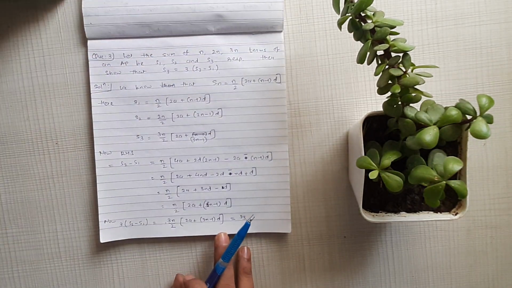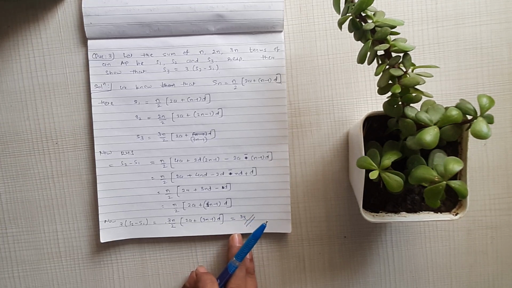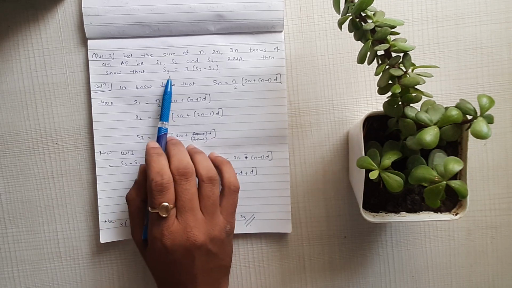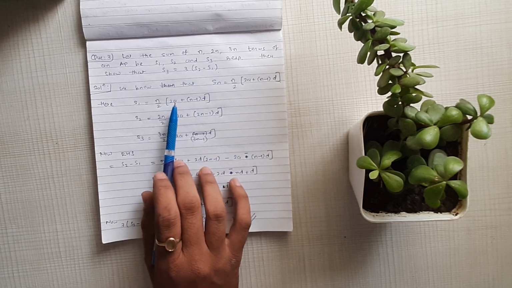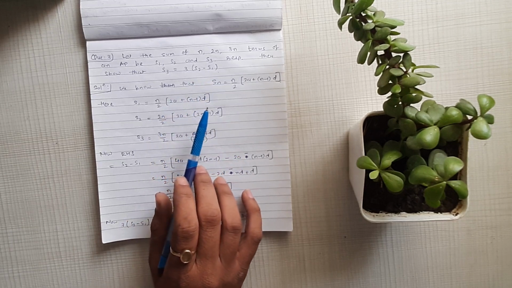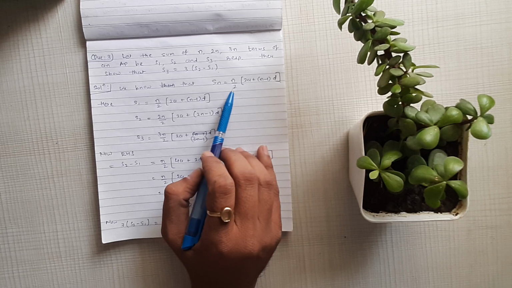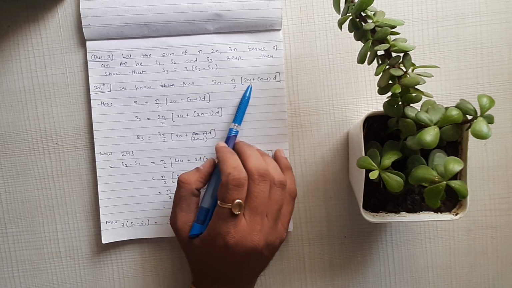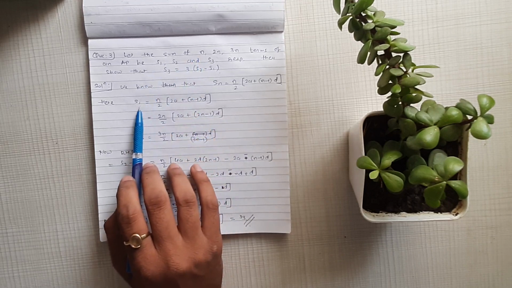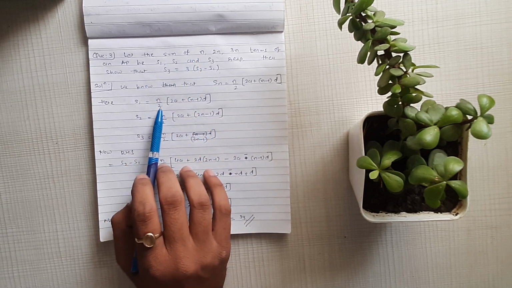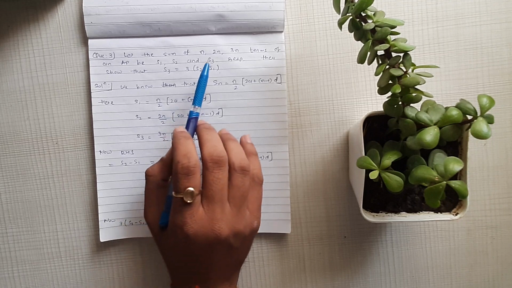Question number 3. Let the sums of n, 2n and 3n terms of an AP be S1, S2 and S3 respectively. Then show that S3 is equal to 3 times S2 minus S1. We know that the summation of n terms is denoted by Sn, equal to n by 2 bracket 2a plus n minus 1 into d. So the summation of n terms is denoted by S1, and I have written Sn is equal to n by 2 into 2a plus n minus 1 into d.